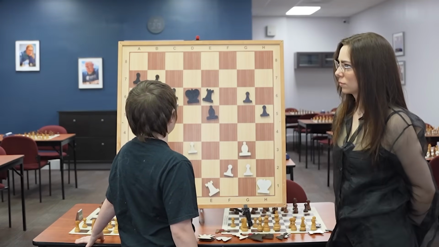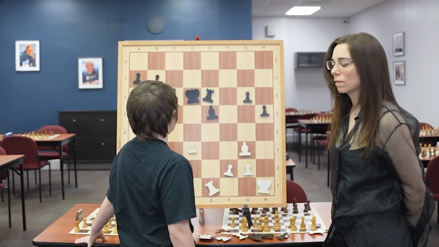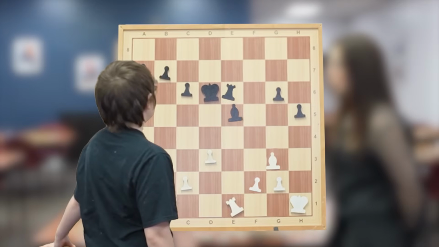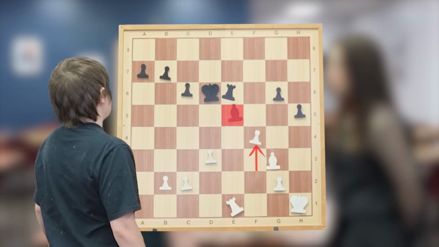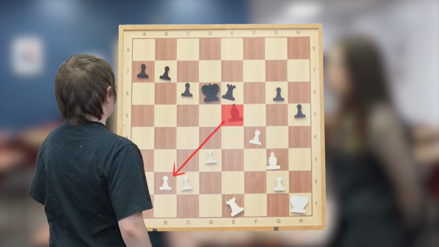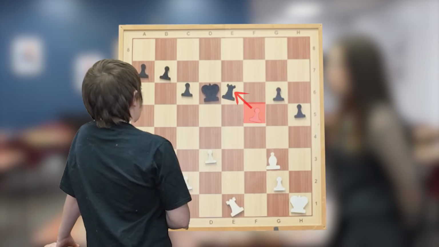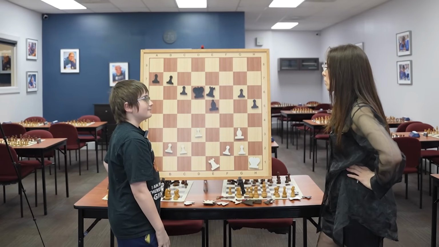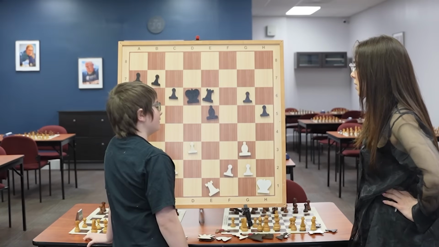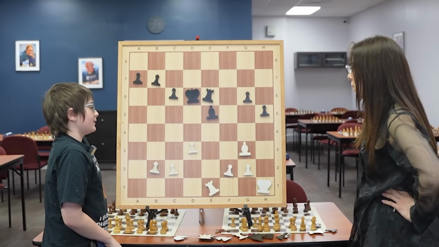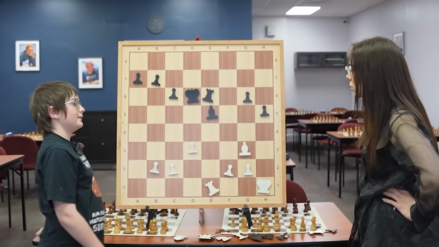Oh, wait a minute. F4, the bishop has to move, probably gonna take on b2, and then f5. I discovered check from the bishop, and then you're gonna win the rook. So what's your move? F4. That's very sneaky of you, but that's not the first thing that comes to my mind. I actually love your suggestion.